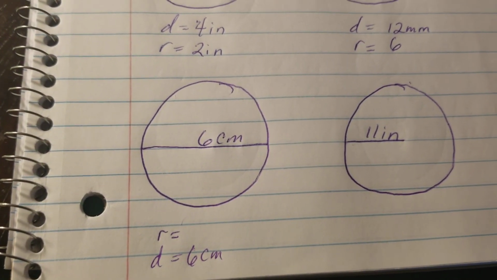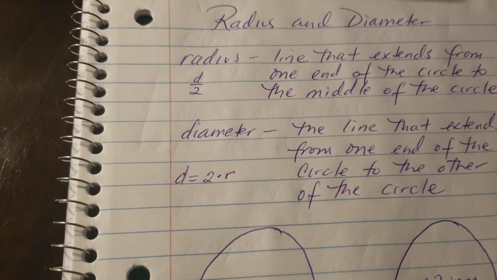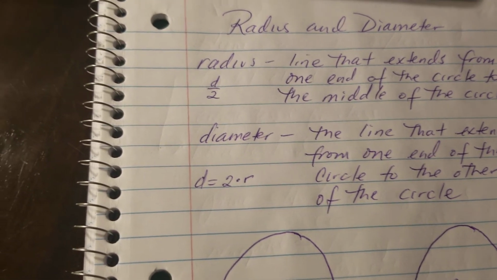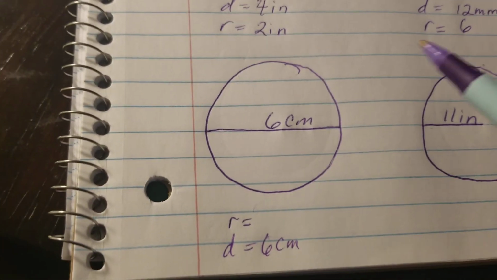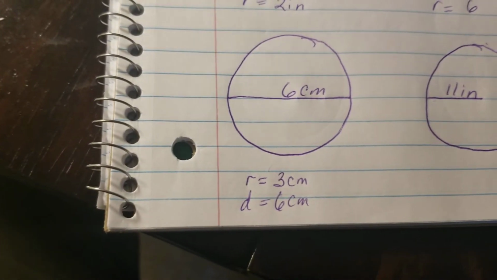But in order to find the radius, it's going to be half of that, remember? The radius is half of the diameter. So we can actually divide that number by 2, right? So half of 6 is going to get us what? 3. So 3 centimeters is our radius.